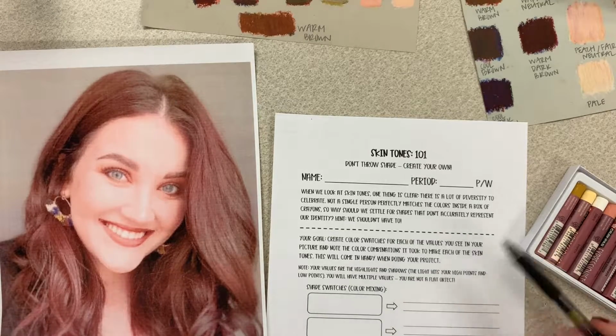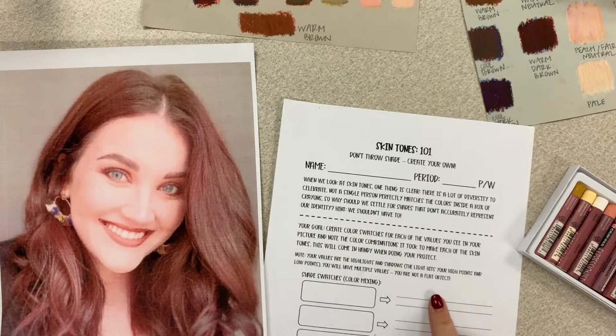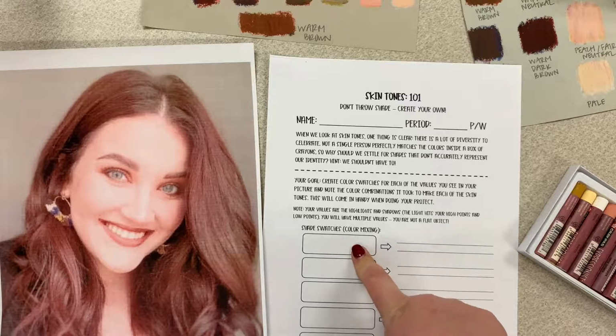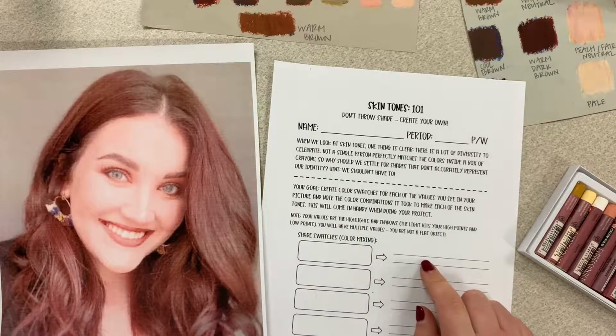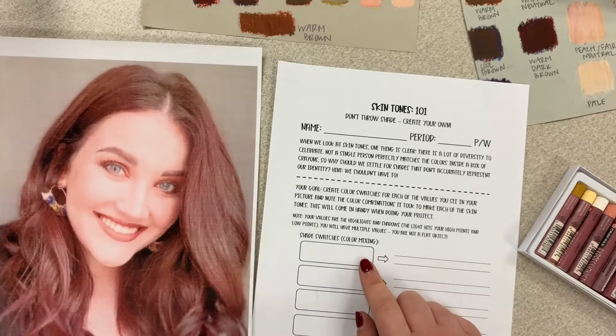So when I move on to creating my own skin tones, what we need to make sure we are doing is writing down the combination of colors we have used to achieve the desired swatch. Okay, whatever the desired skin tone is, we want to make sure we have a record of that so we can go back to that, since we'll be using it plenty of times throughout the project.